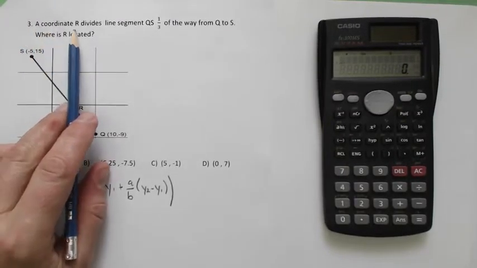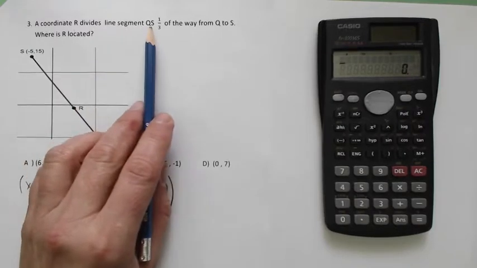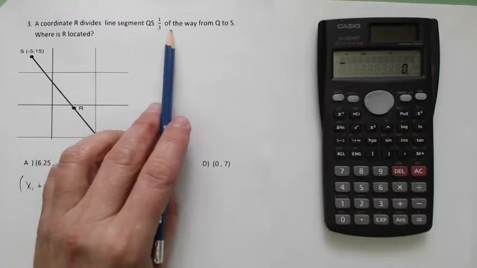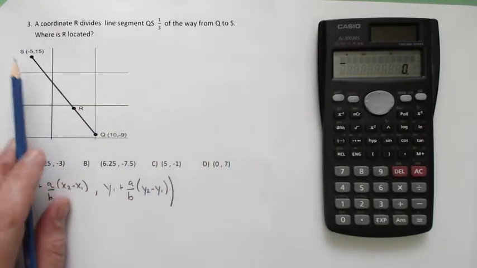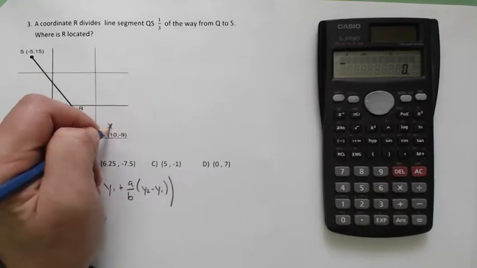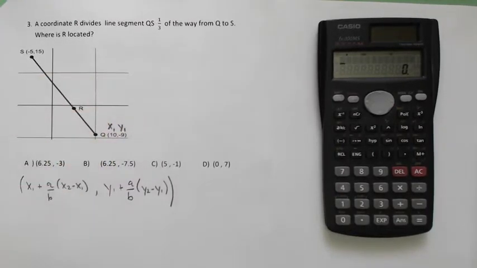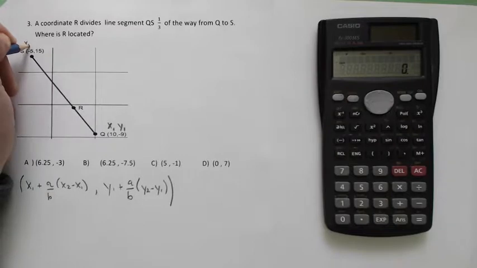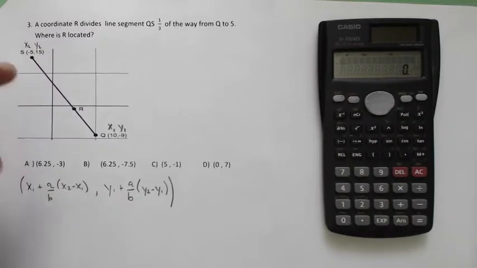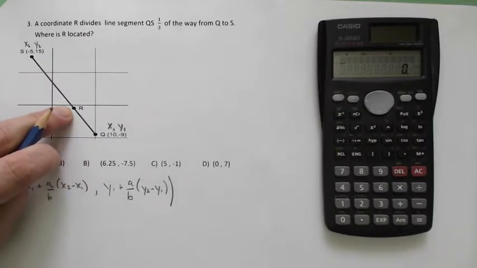A coordinate R divides line segment QS 1/3 of the way from Q to S. So from Q, that means this is my P1. This is my X1, Y1, which makes this my X2, Y2. Absolutely vital. I've located R for you. You can see it right there. That's the point that we're looking for.